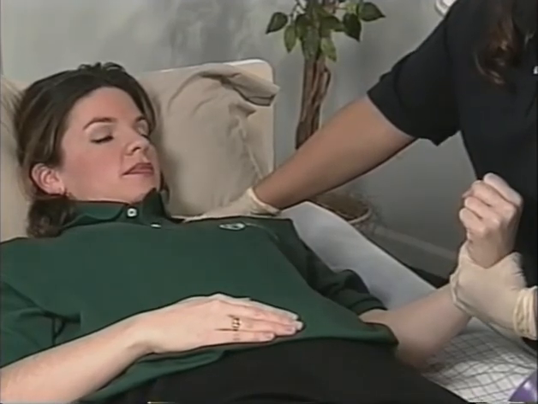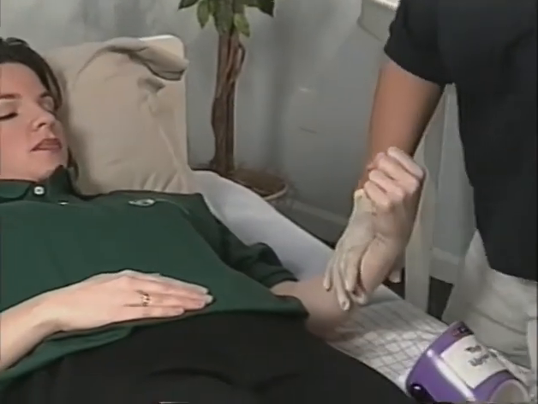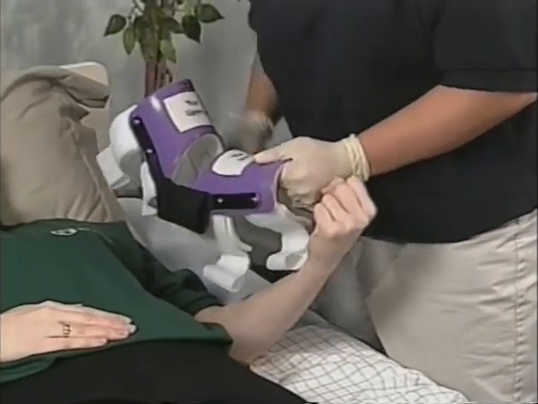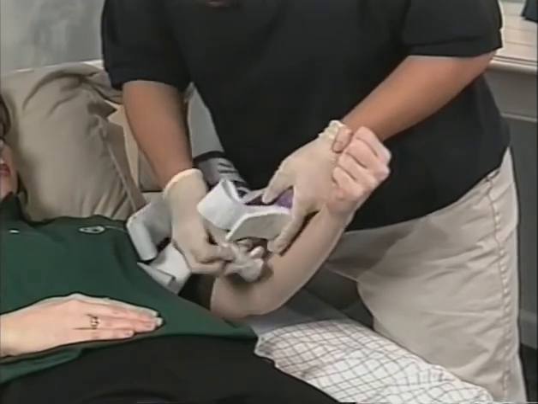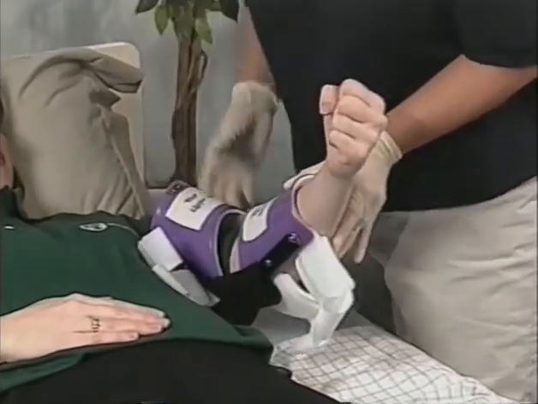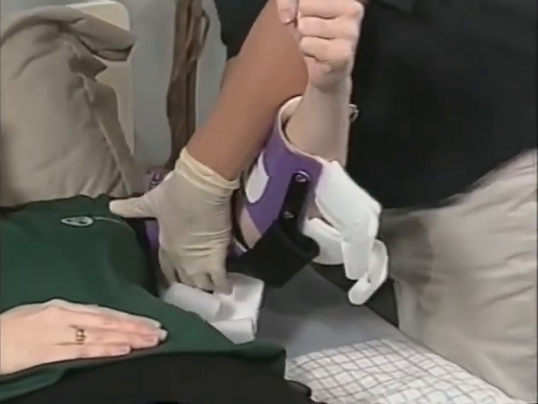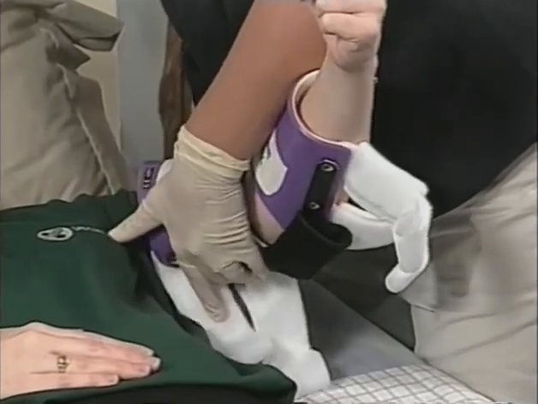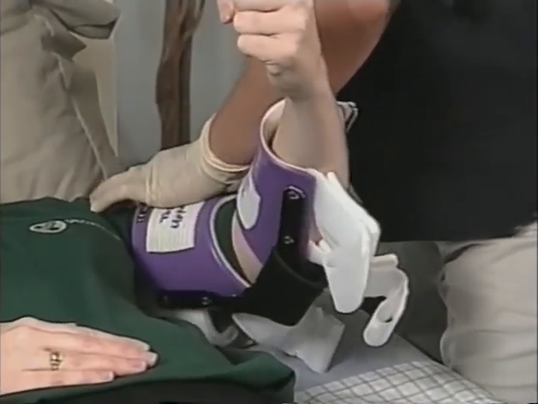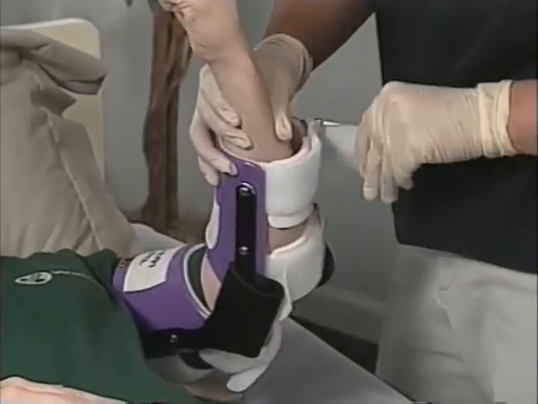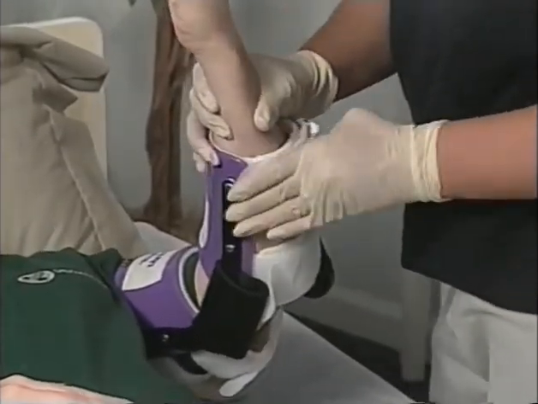When applying the Ultraflex, make sure that the orthotic joint matches up with the client's joint. Place the limb into the orthotic and fasten the straps. Make necessary adjustments and retighten straps as needed.